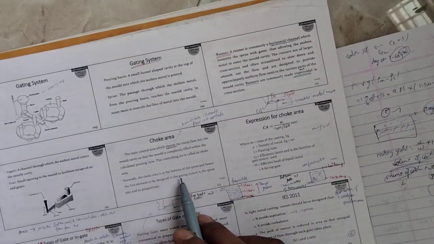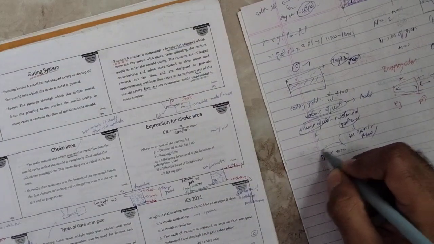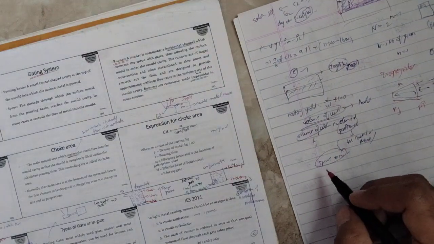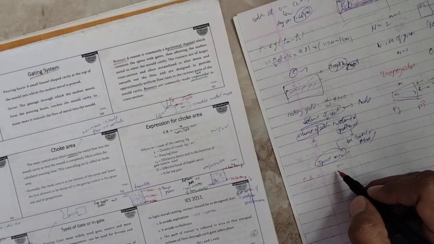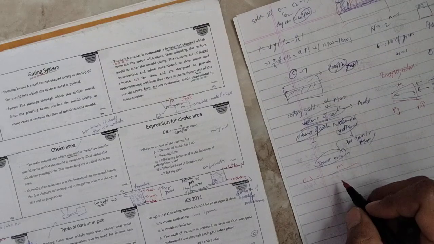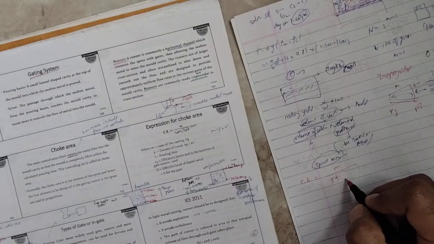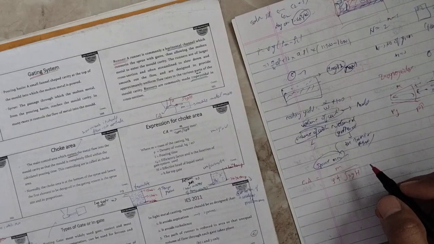Hence the first element to be seen is the sprue. The sprue area is very important. You need to control that sprue area. So what is the main formula for the choke area? The choke area is the minimum area. Choke area equals mass of the casting divided by density times time times root of 2gh. That's it.